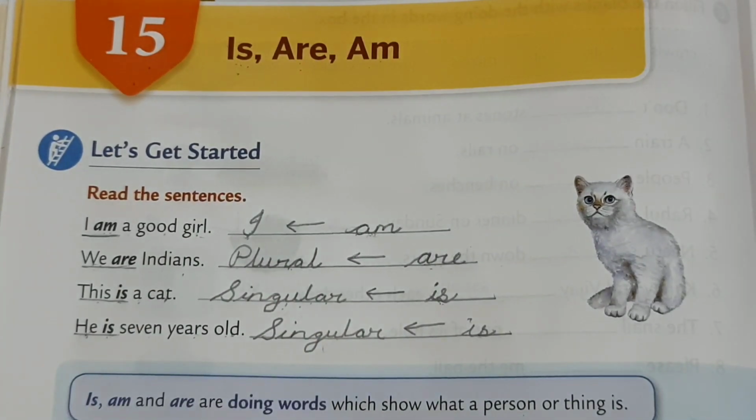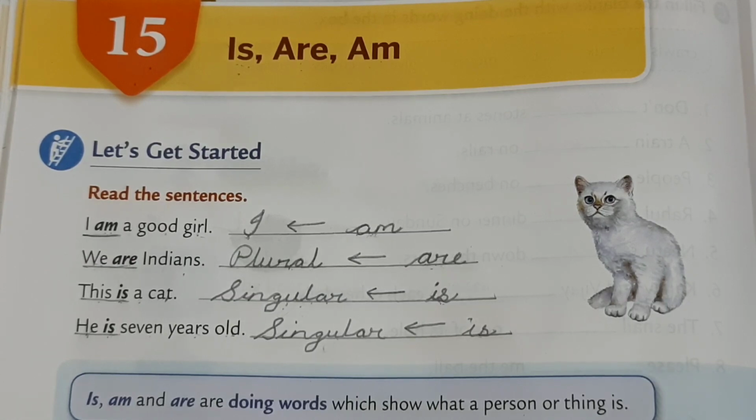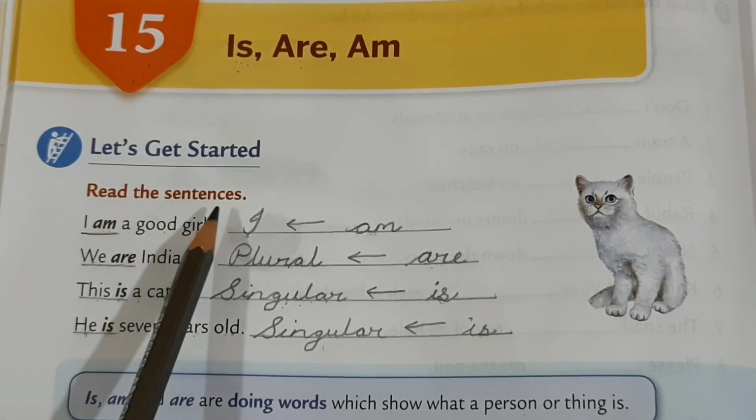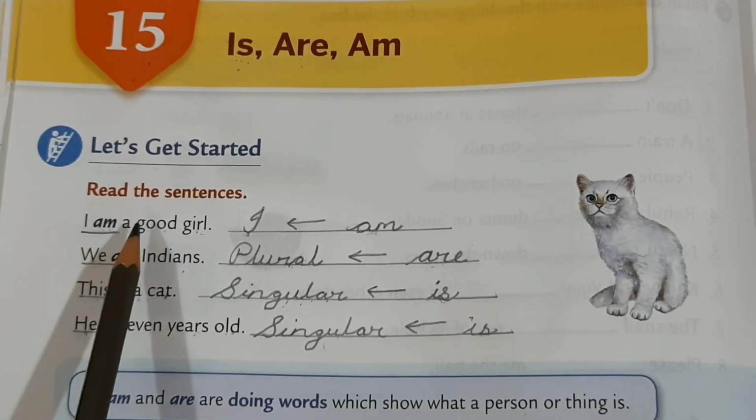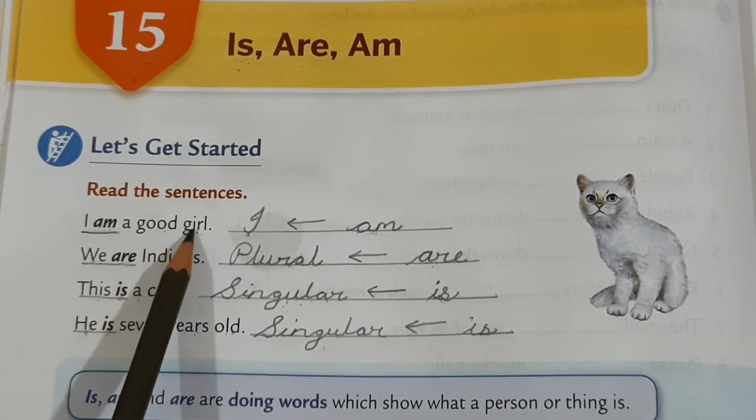Now, children, pay attention and listen carefully because now I'm going to tell you something very important. So, you have to understand it very nicely. First, we are going to read out these sentences. I am a good girl.